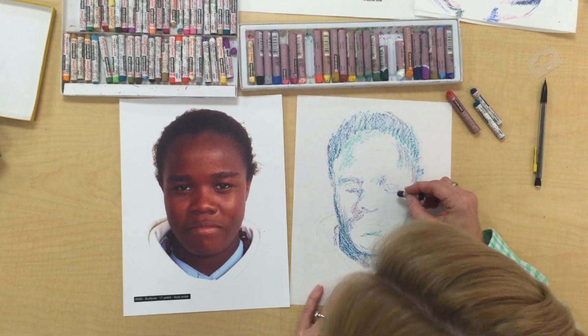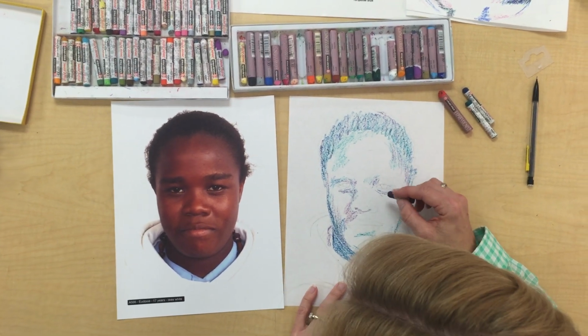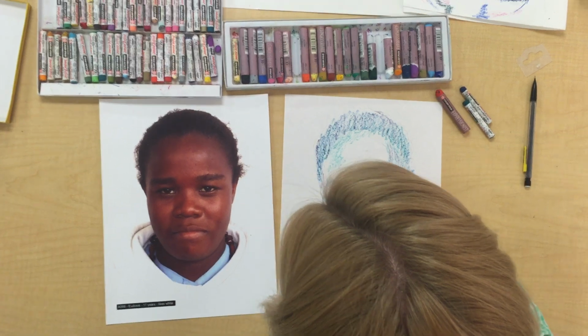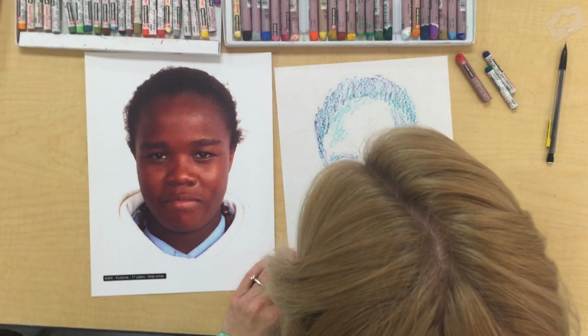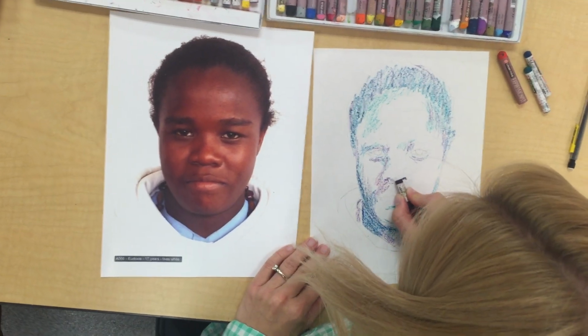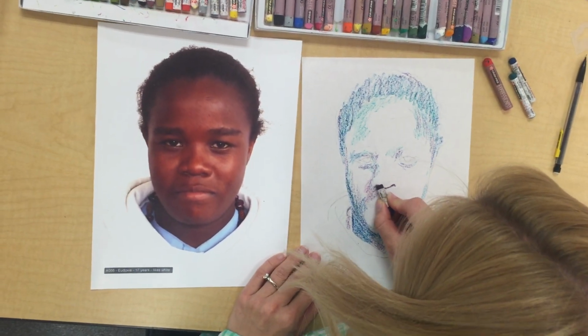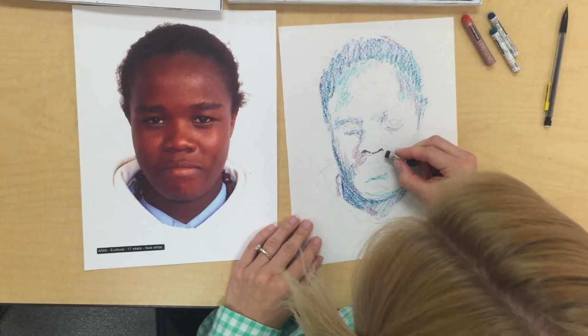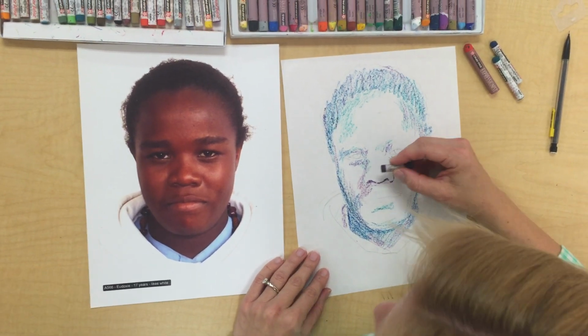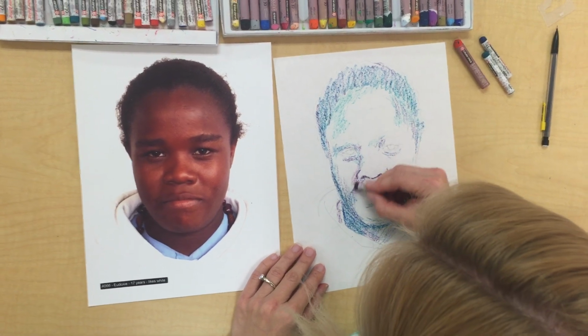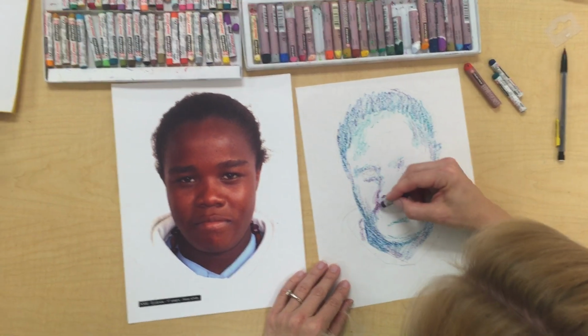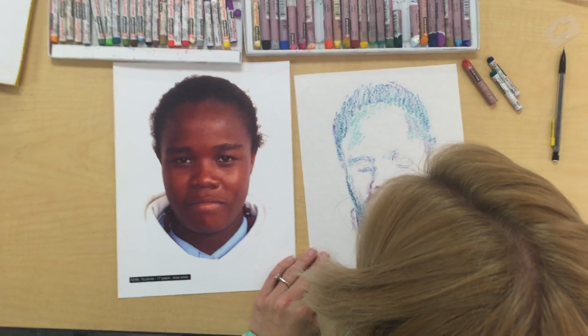I'm constantly referring to the photo. This is not like color by numbers. I want to constantly go back. And if I want a crisper edge, I can use the other side of the pastel where it hasn't been used yet, so it's a little bit more of a crisp line. And then I might come up this way and come up this way. I'm adding a little bit more pressure just to solidify those edges.